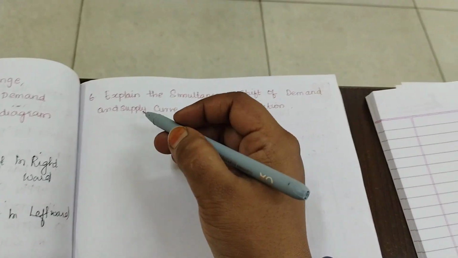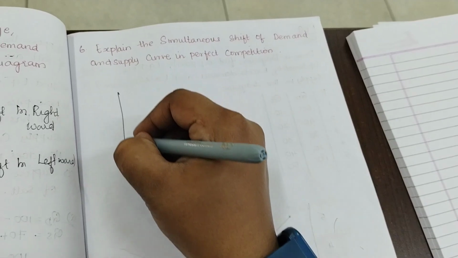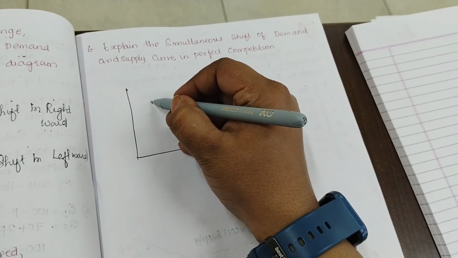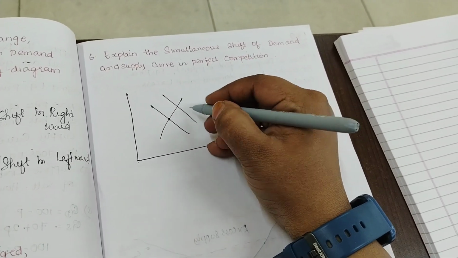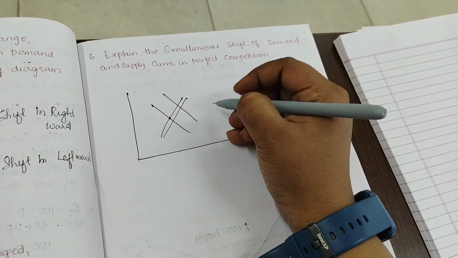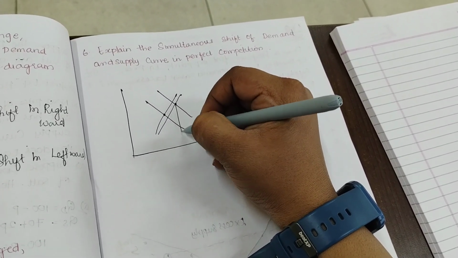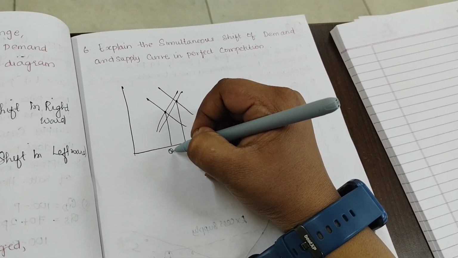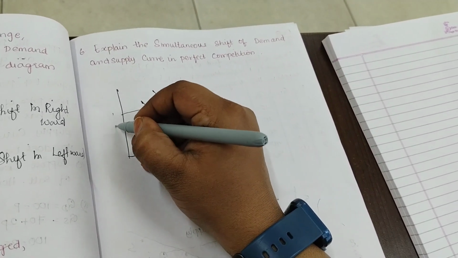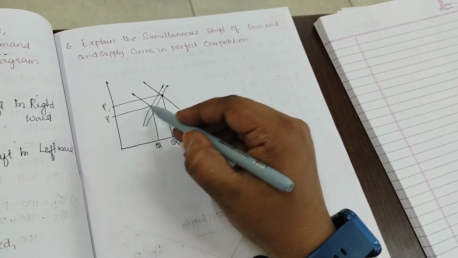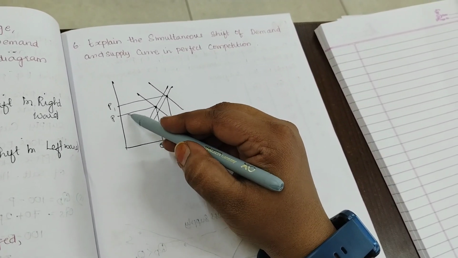Explain the simultaneous shift of demand and supply curve in perfect competition. First there will be various shifts. Here you can see the increase in demand is greater than the increase in supply. This is one shift which leads to a new equilibrium. As you can see, the quantity will increase from Q to Q1 and the price will also increase from P to P1. But you can see the quantity has increased more than the price.